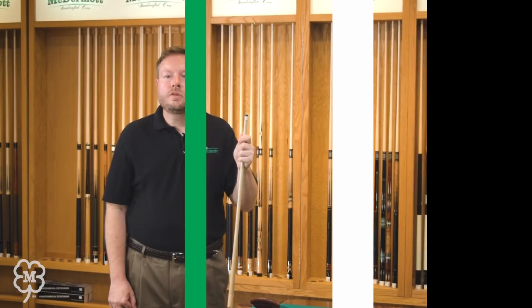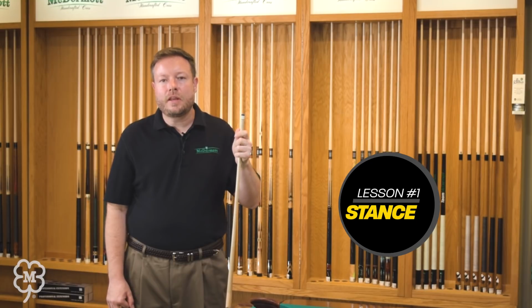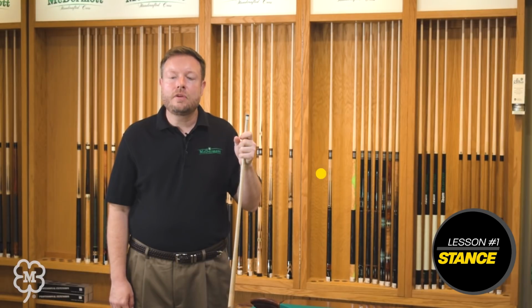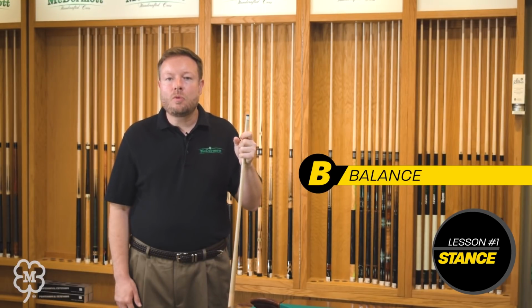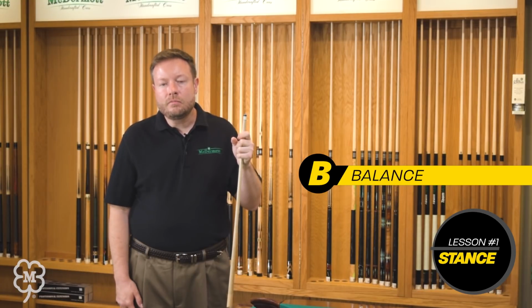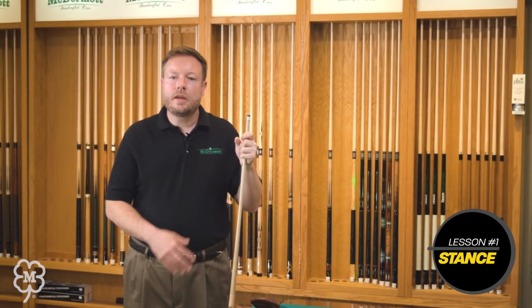As you can see, a good stance serves as the foundation for each and every shot. It's important to be aligned. You need to have your dominant eye on the shot line and your right foot on the shot line if you're right-handed. You also need to have the appropriate balance. You need to have roughly 60% of your weight on your right foot and 40% on the other foot.